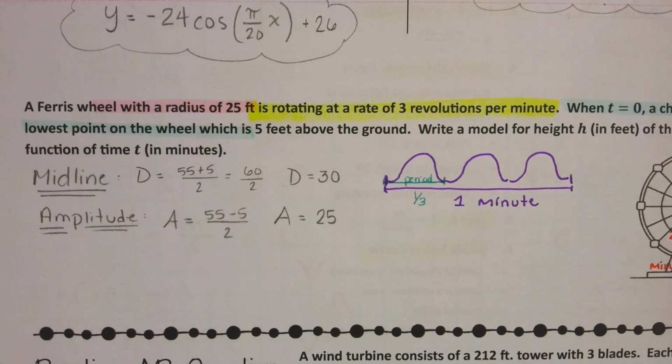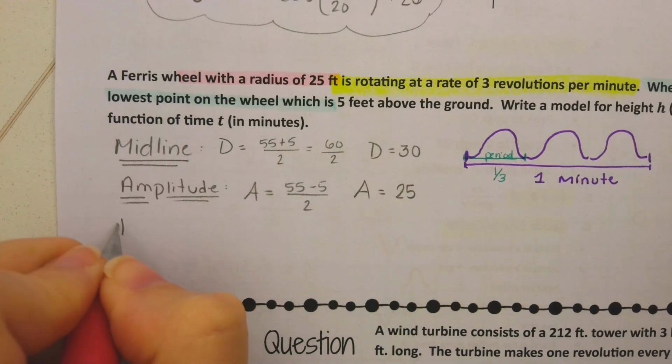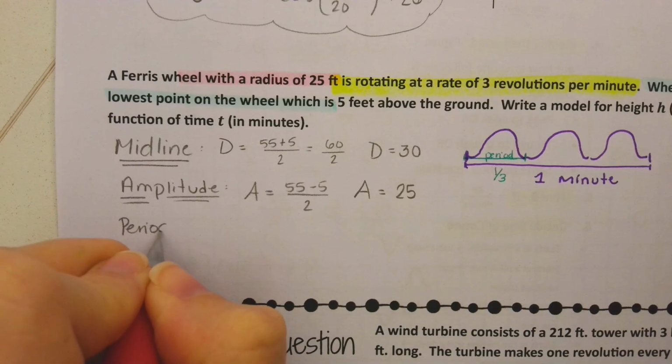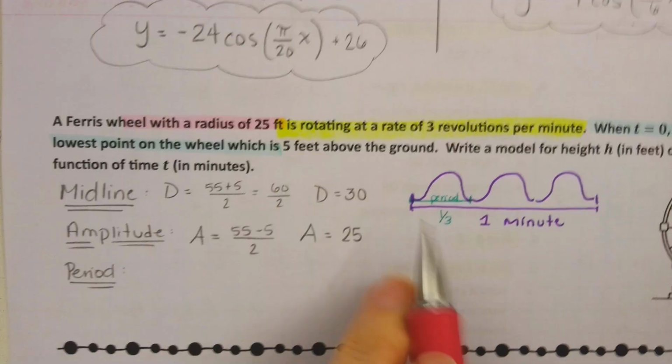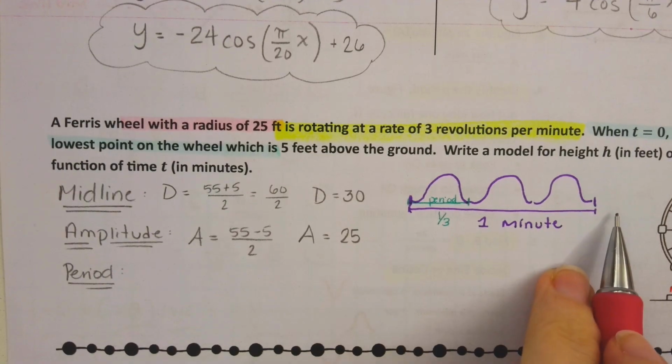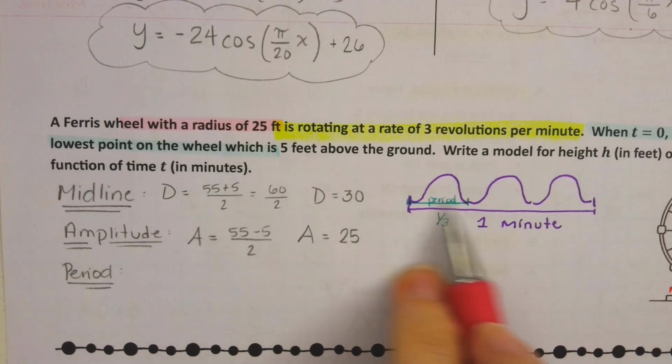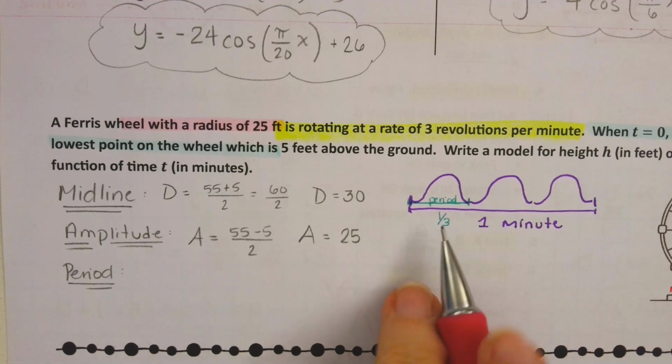So where did I put my pencil? There it is. Okay, so for our period, we just figured it out. If it was 3 cosine functions in 1 minute, then the period of one cosine function would just be 1/3 of a minute.